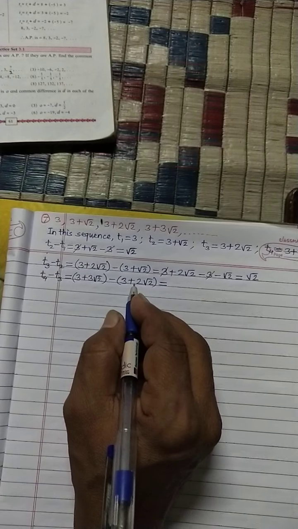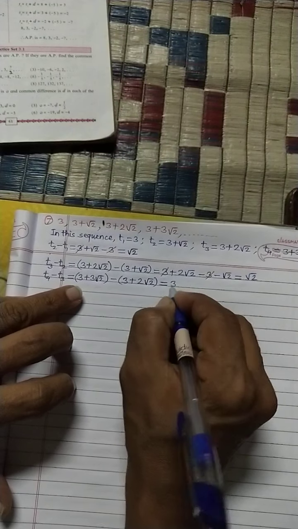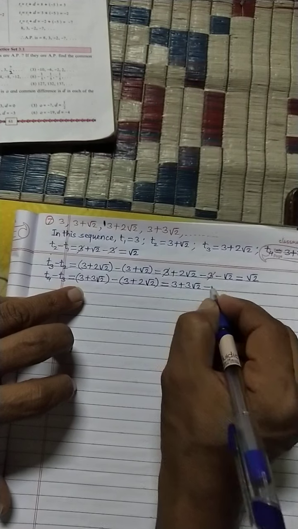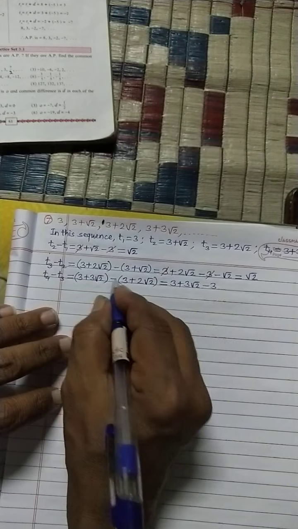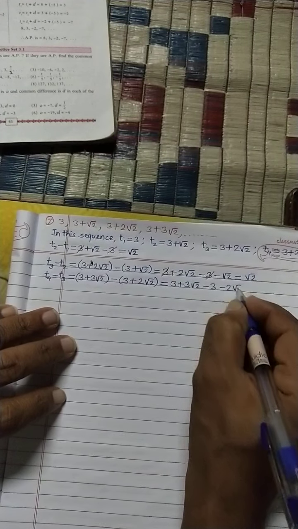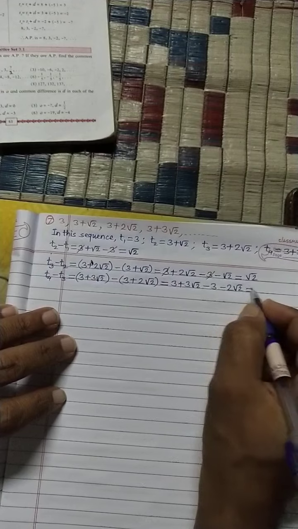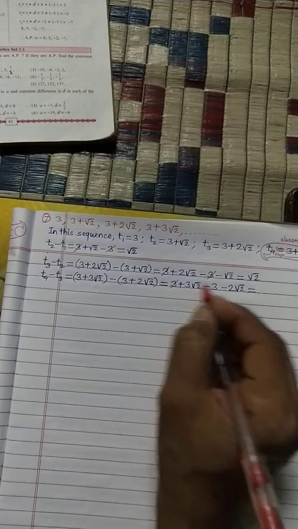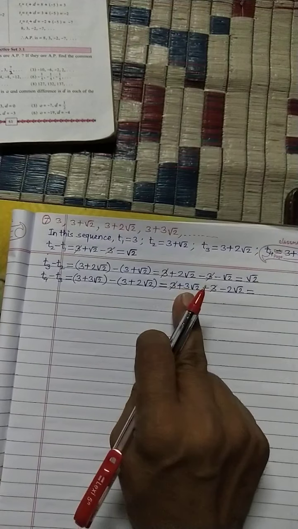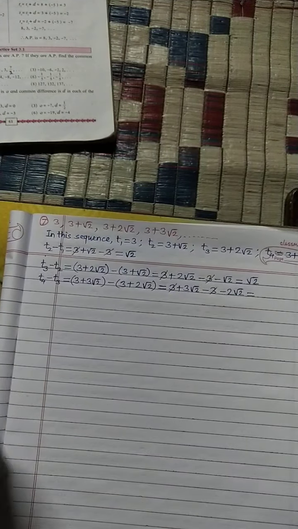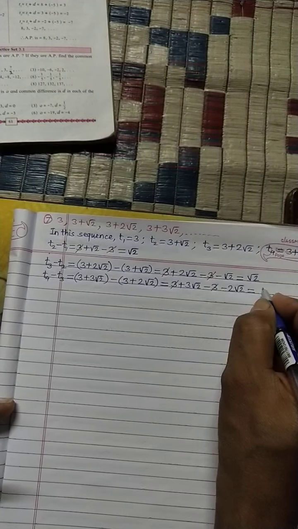Now solve the bracket: 3 plus 3 root 2 minus 3 minus 2 root 2 is equal to, here 3 minus 3 is gone and 3 root 2 minus 2 root 2 means 3 minus 2 is 1, means 1 root 2, that means root 2.